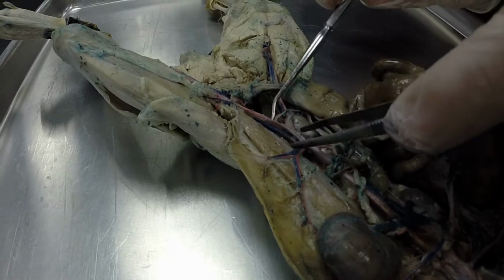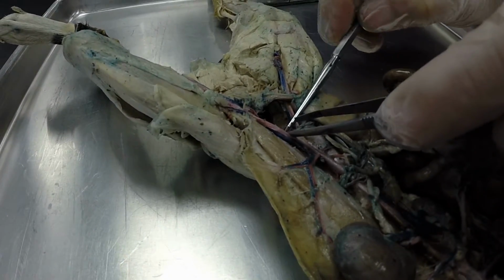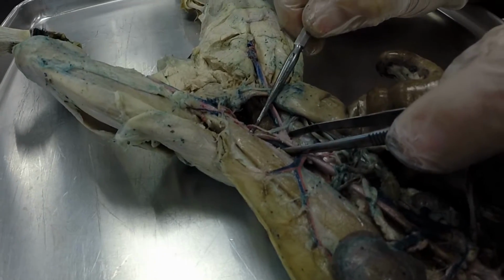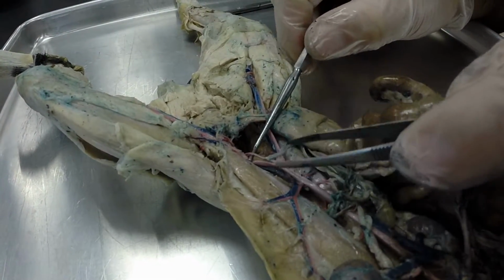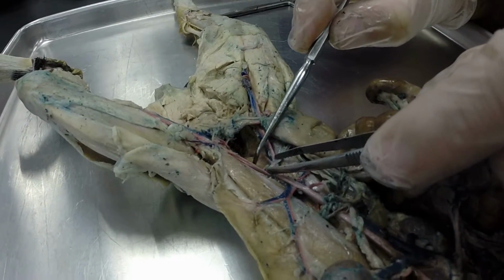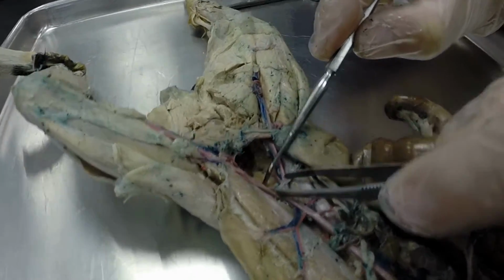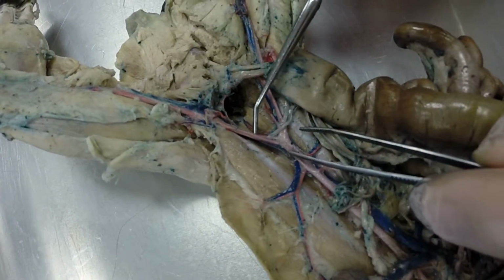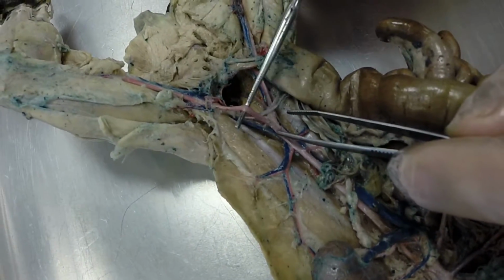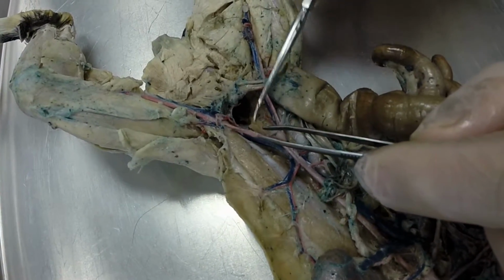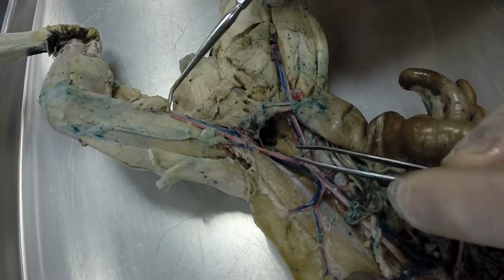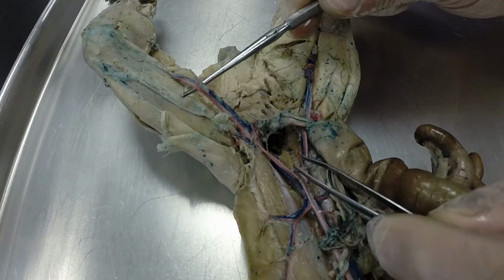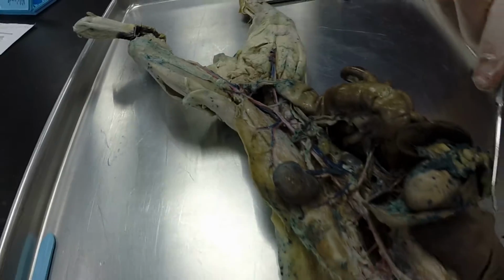Now if you look in here, you can see there's a second branch. So this one, the second branch here would be your left internal iliac artery. And then there's a little vessel that continues down. This is called your caudal artery right there. Okay, going back to the left external iliac artery. Left external iliac is going to continue out across the leg, at which point we call it the left femoral artery.